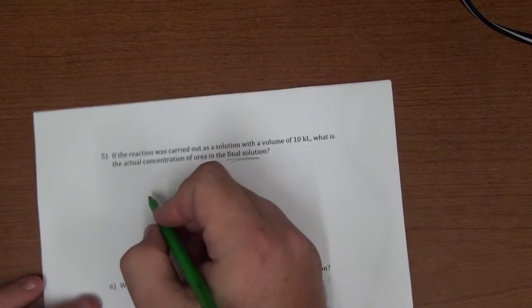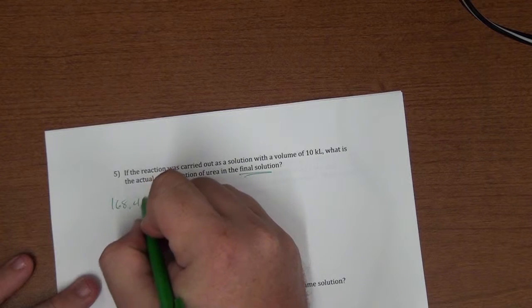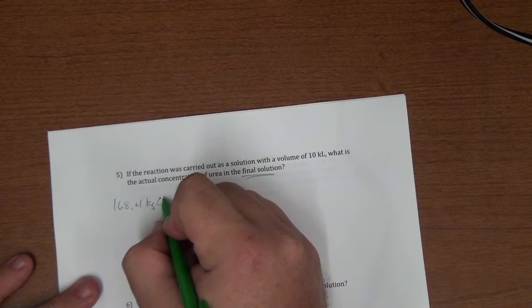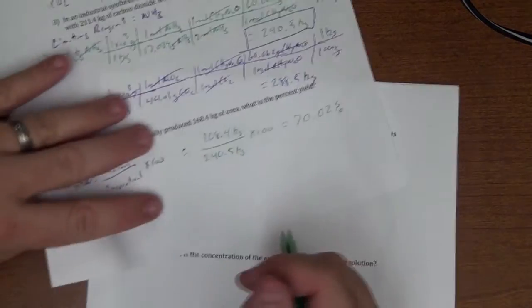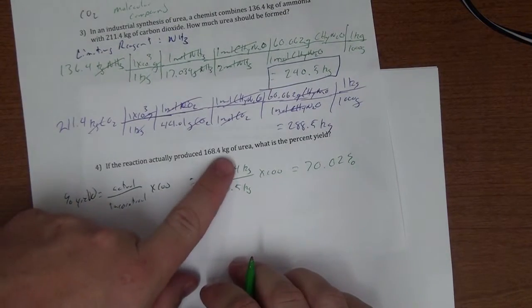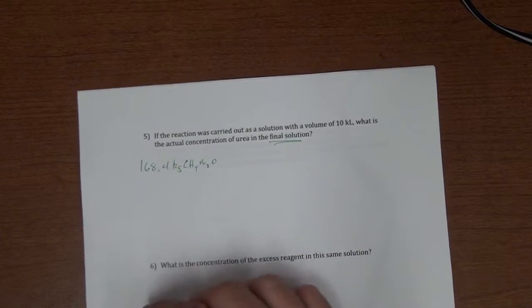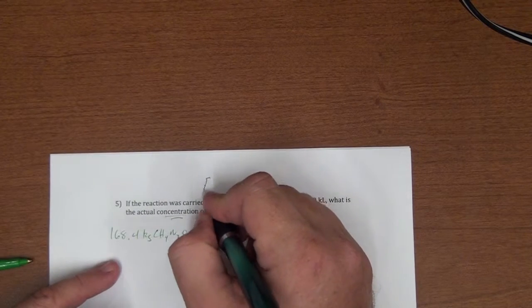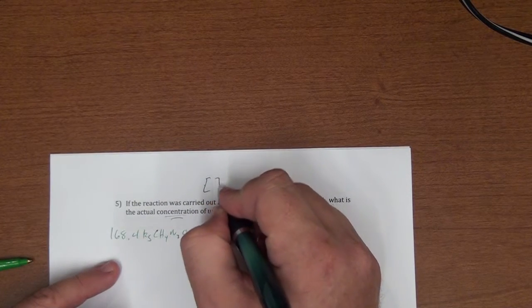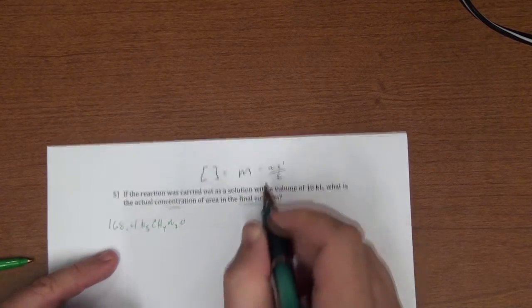We actually made 168.4 kilograms of urea, right, from this previous problem. So we want to know the concentration. When we talk about concentration, we typically talk about that in terms of molarity, or moles per liter.